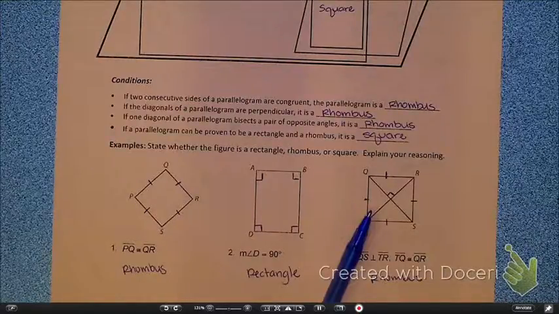Okay, so your homework tonight is to complete the worksheet on properties of rhombus and rectangle and square. Okay, you should have plenty of time to finish that.